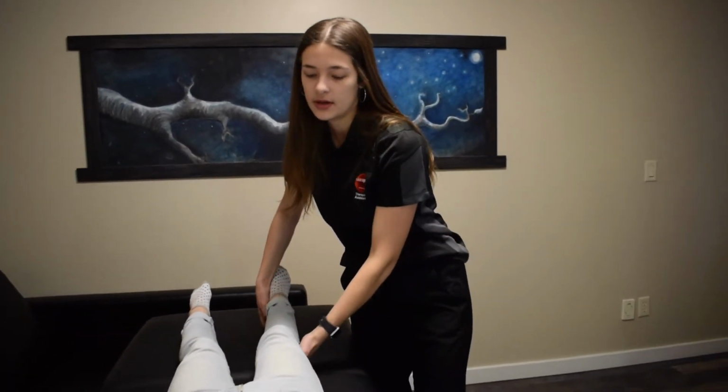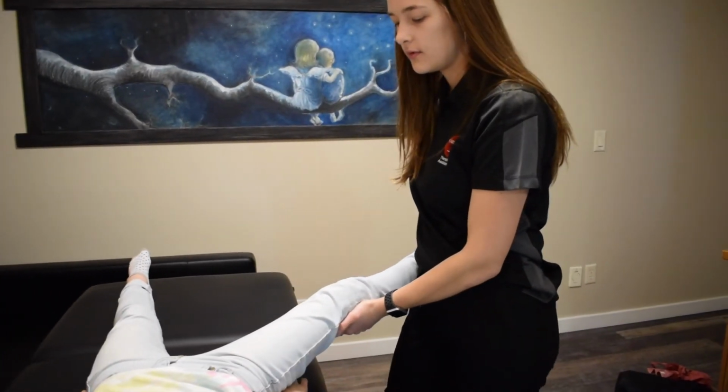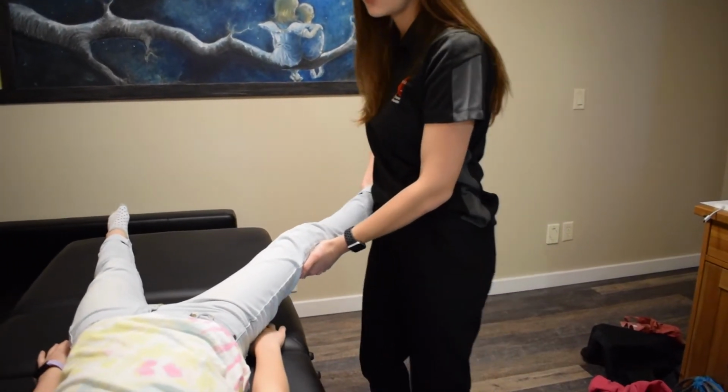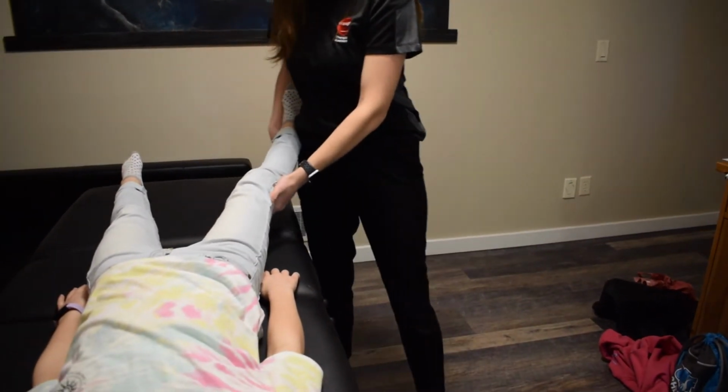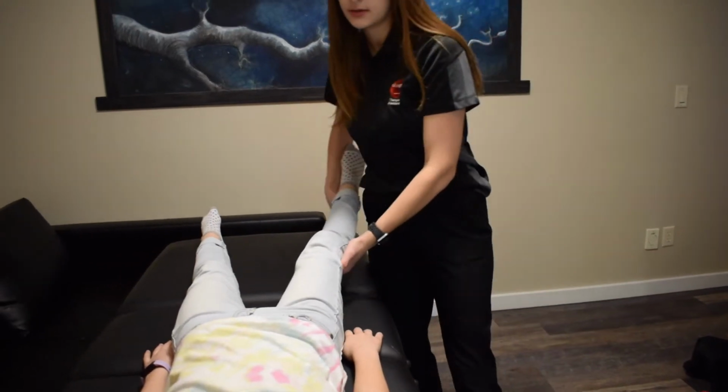Alright, and then abduction. Same thing. Cradle the leg. Move it out. And again, make sure you're walking with the leg. And always supporting under the knee as well.